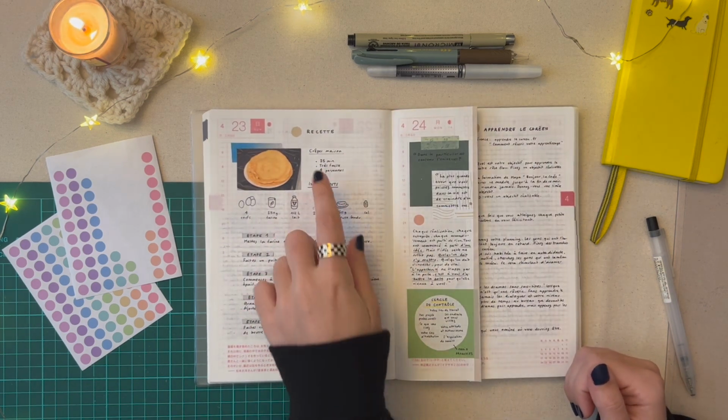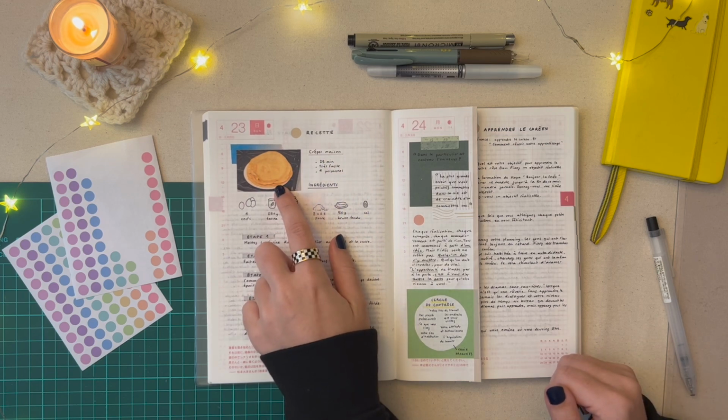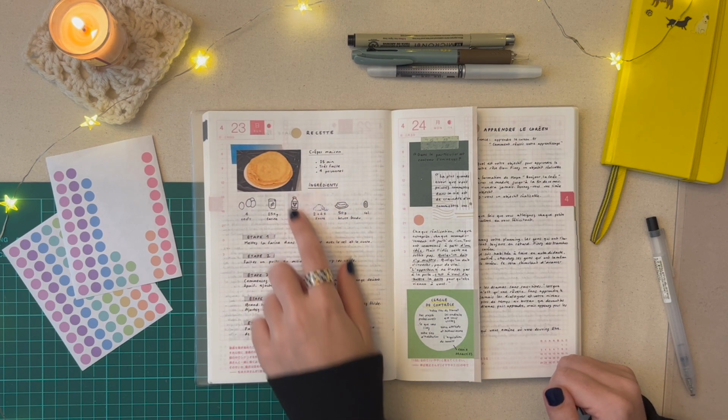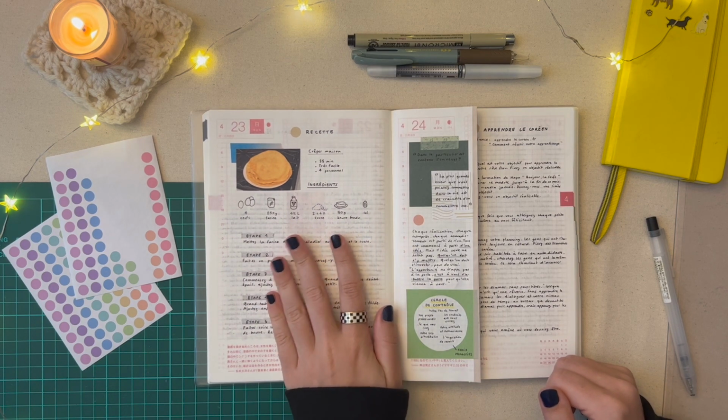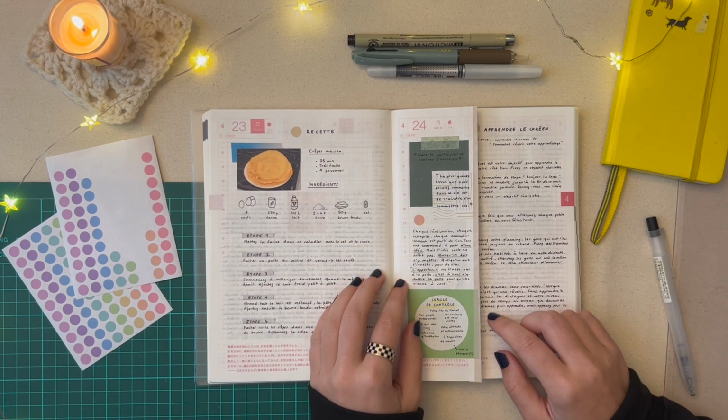Another recipe, I made crepe. So that's the photo of the crepe I made. And then again, really simple, but it's always nice to have it somewhere. So yeah, now it's here.